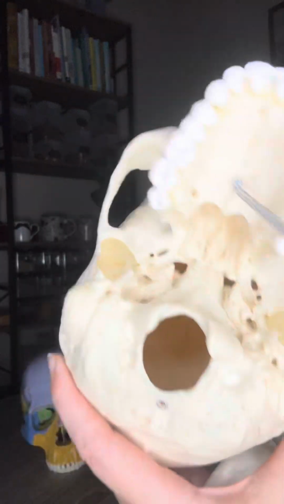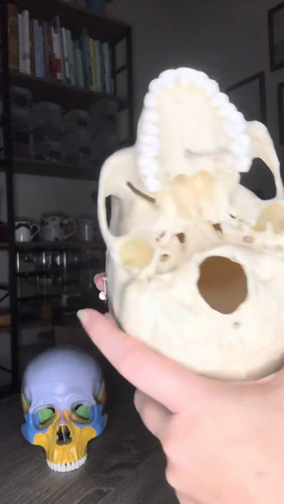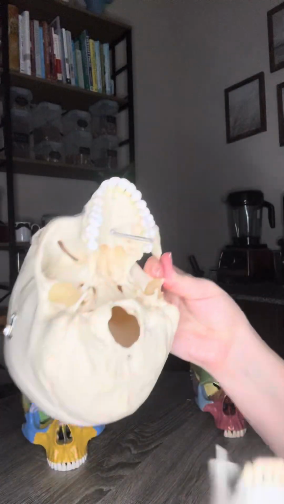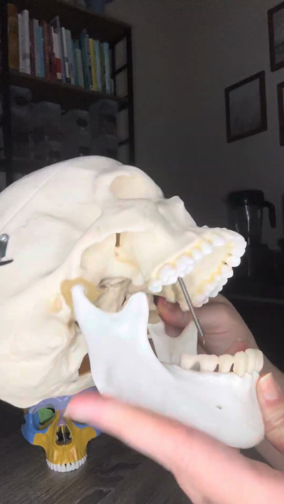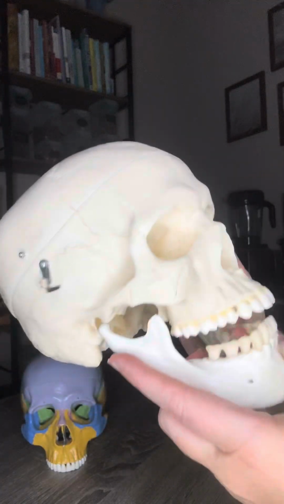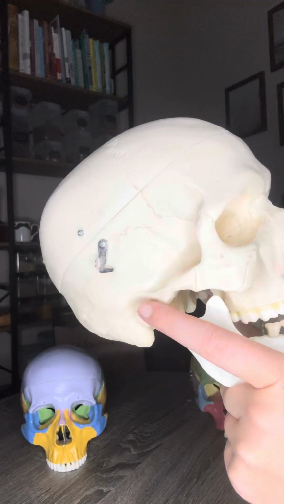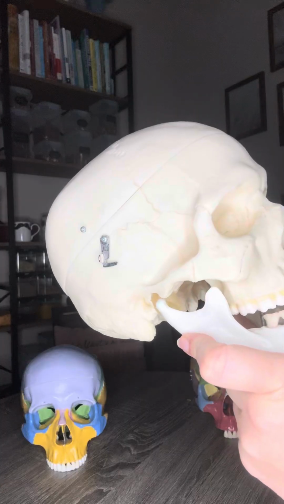All right, so if you see your fossa, your mandibular fossa right here, notice that we're gonna come in and we're just gonna stick that right in there. And look at that, right? So your mandibular condyle articulates with your mandibular fossa.